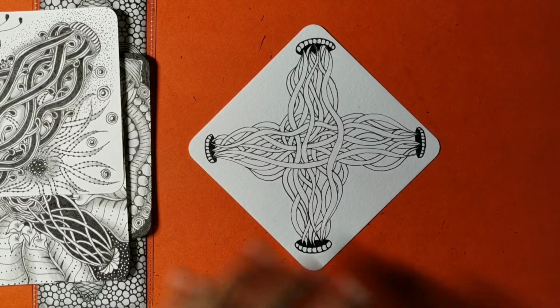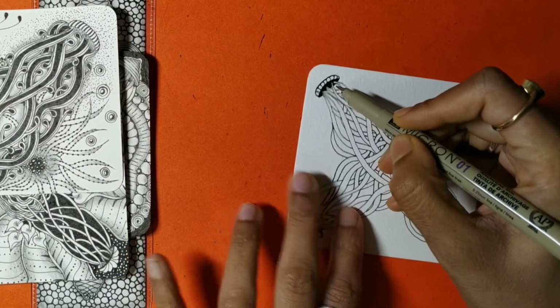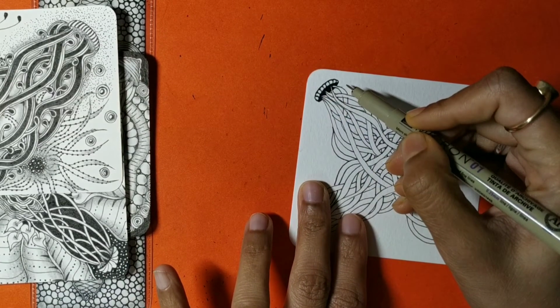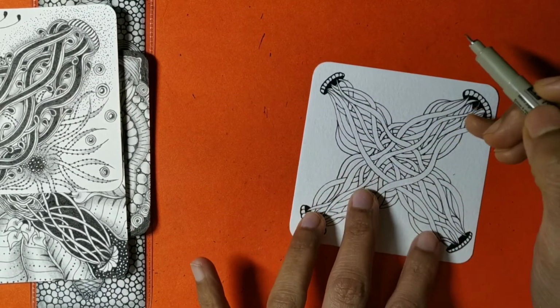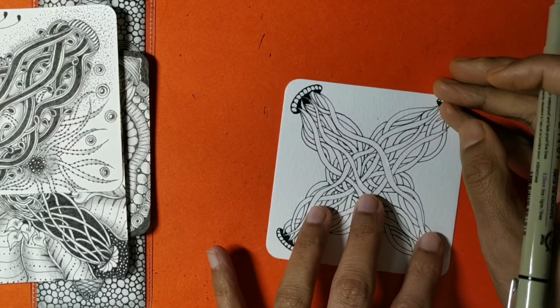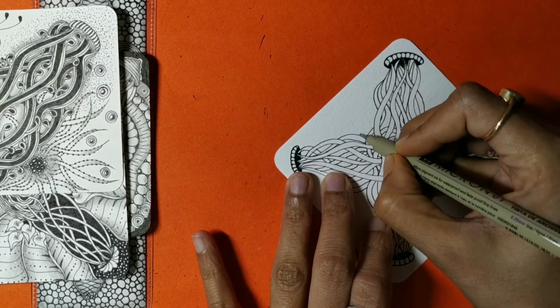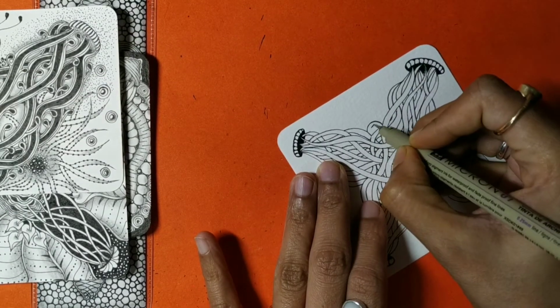So I did the same exercise on all the four corners, right? All these heads I just inked it and then given a cap over the inked portion, right? So now with the rest of the tile, it is up to you. What do you want to do? How do you want to go about filling it up, right?